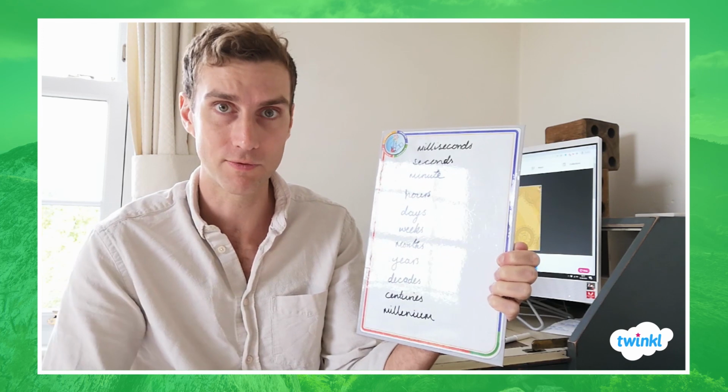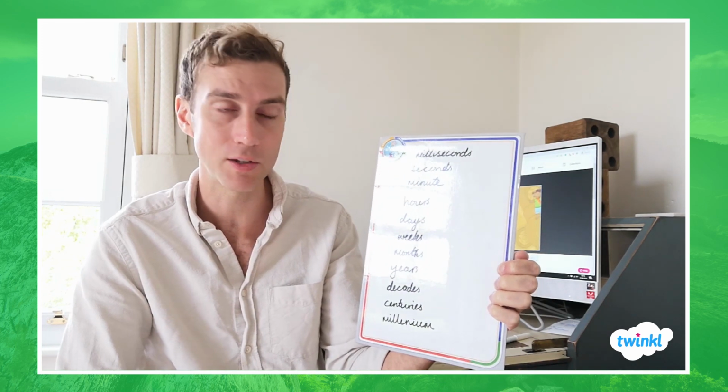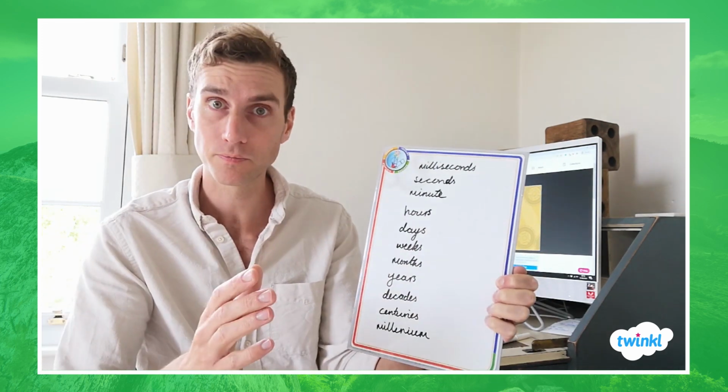A fortnight, for example, I haven't included that. 2 weeks is sometimes called a fortnight. And there's lots and lots of language, particularly related to the conversion of time and the units of time, that can be an issue. So please make sure you work through it slowly and understand what each of the different words mean.